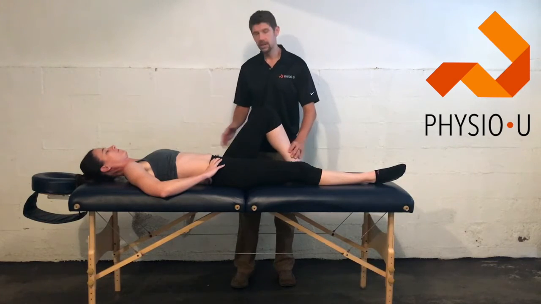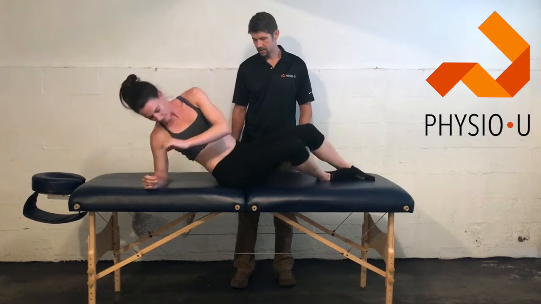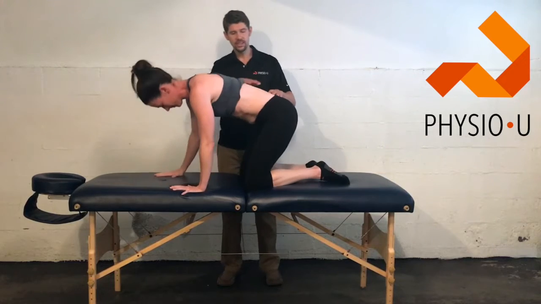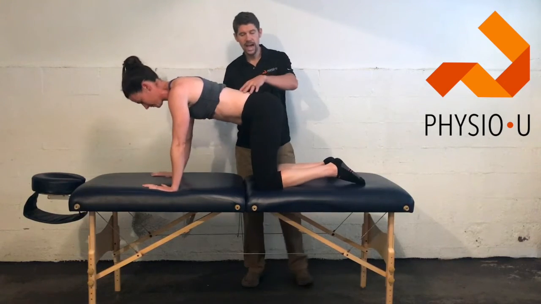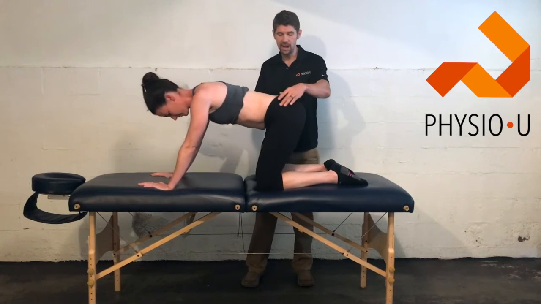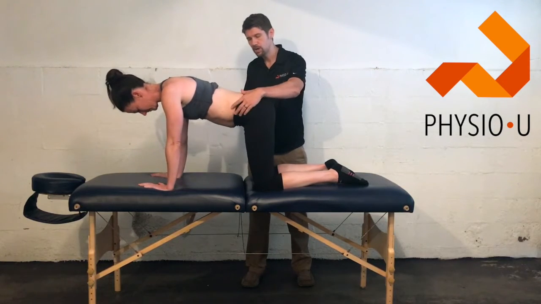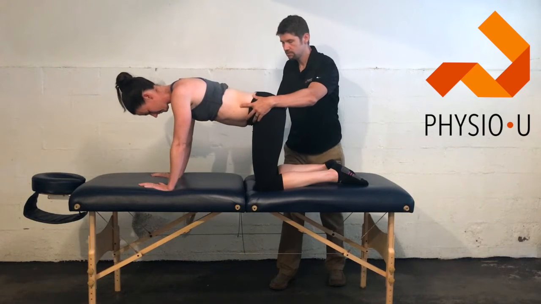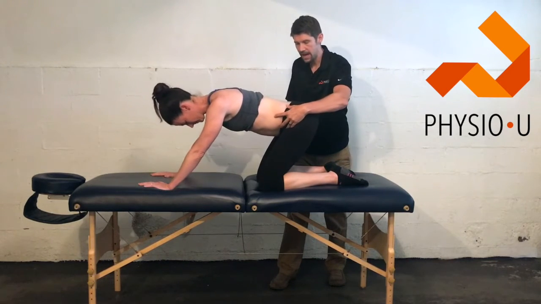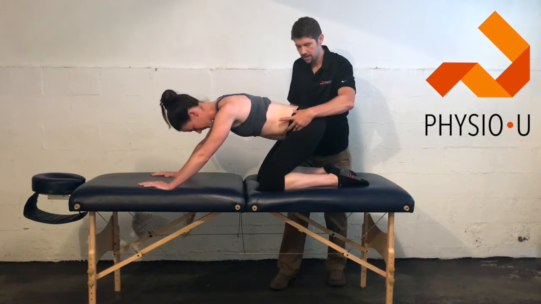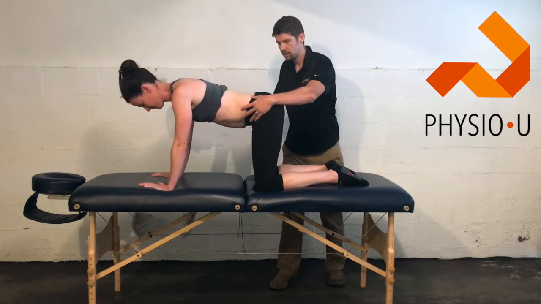And then lastly would be in quadruped. Get in a resting position, look for some rotation, or have them rock backwards. As they rock backwards, you see an asymmetry. Again, that brought on patient symptoms, so correct them to a more neutral position, either guiding them as they rotate back and come back up. You go ahead and do that on your own.